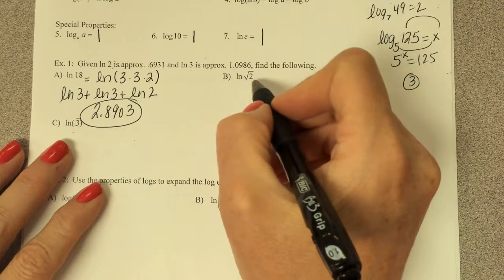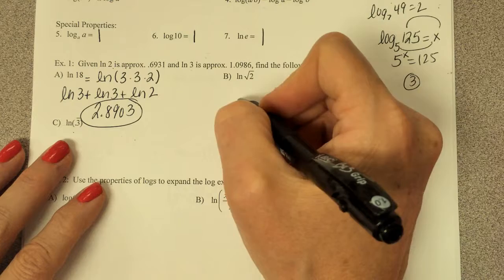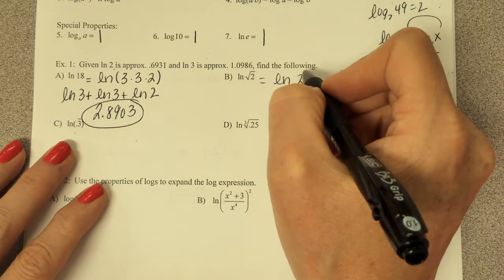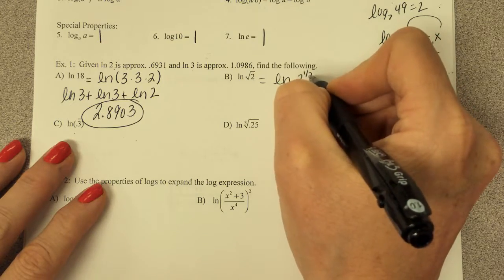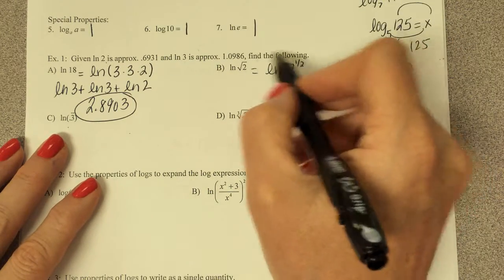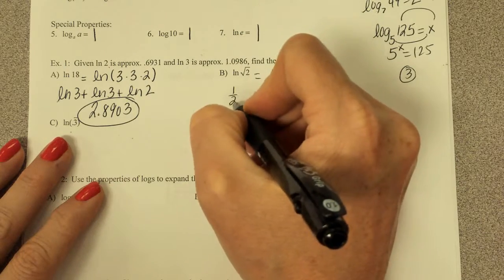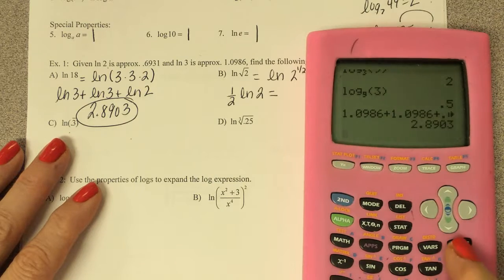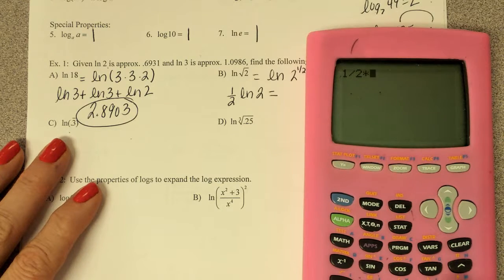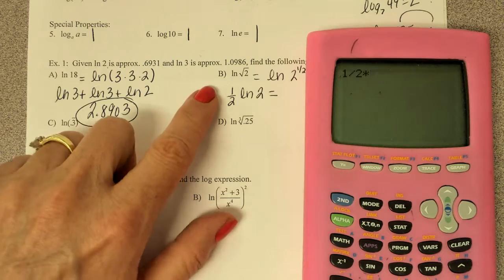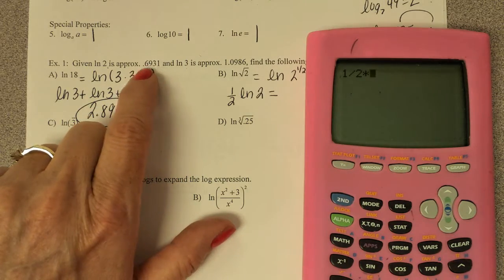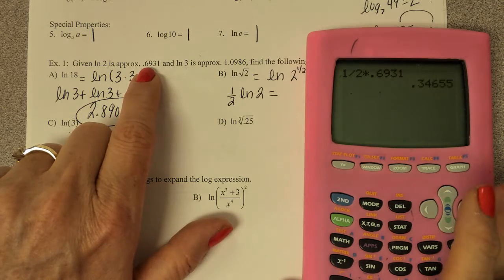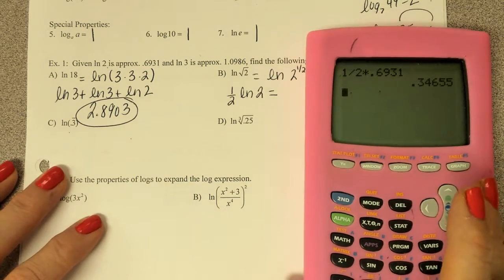All right, what about the natural log of the square root of 2? How can I write that? Natural log of 2 to the 1/2, right? If I have it to the 1/2 power, it can come out in front. So it's 1/2 times the natural log of 2. So to do that, I do 1/2 times the natural log of 2. I already was given that. It's right there. 0.6931, and I get 0.3466.